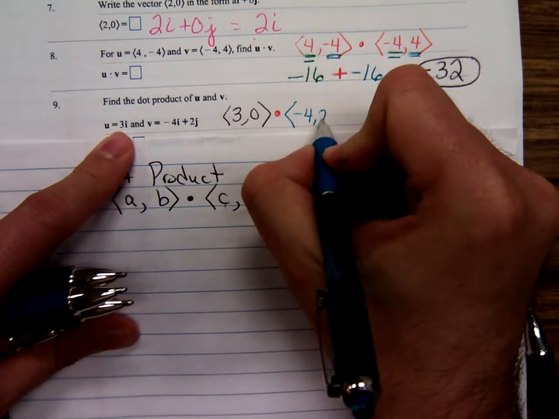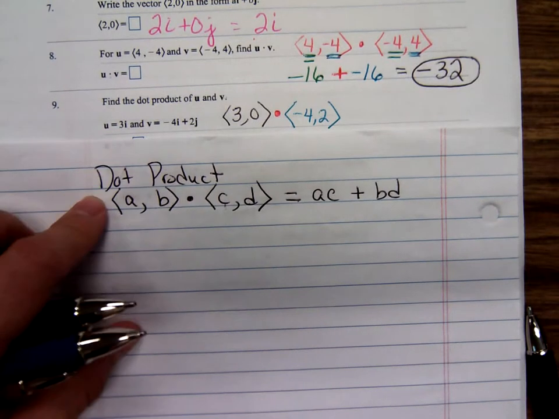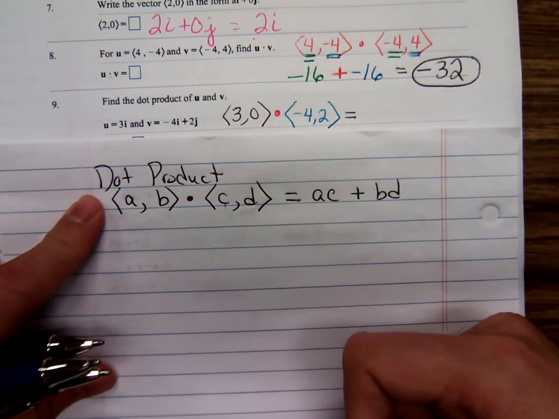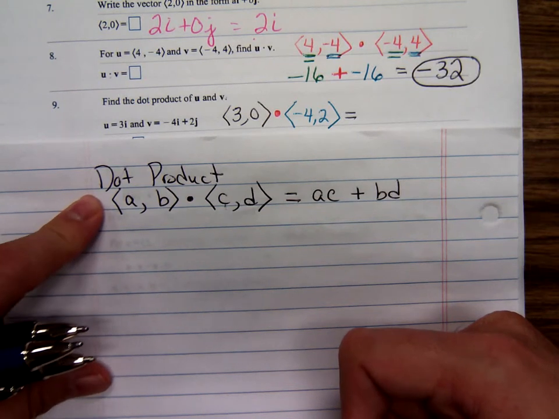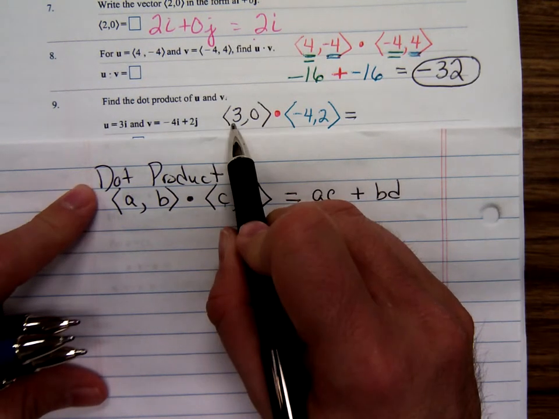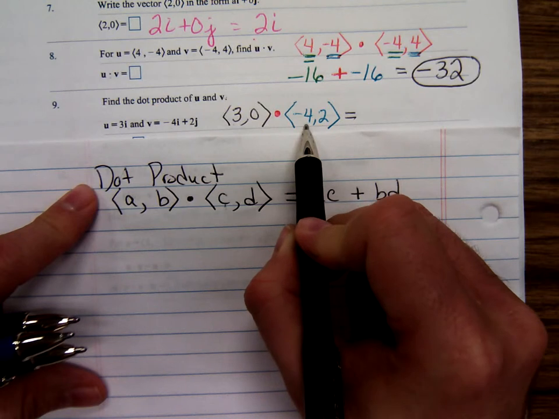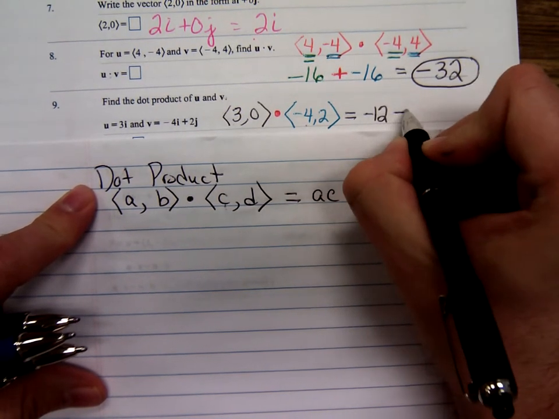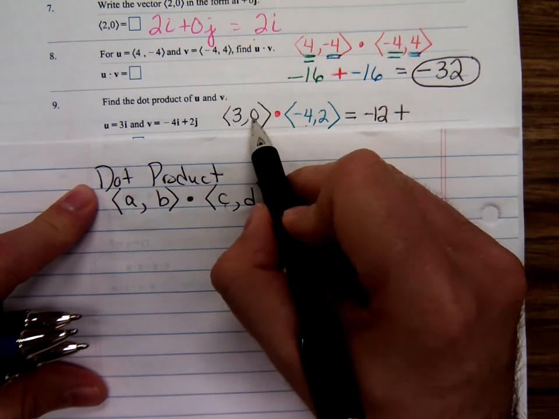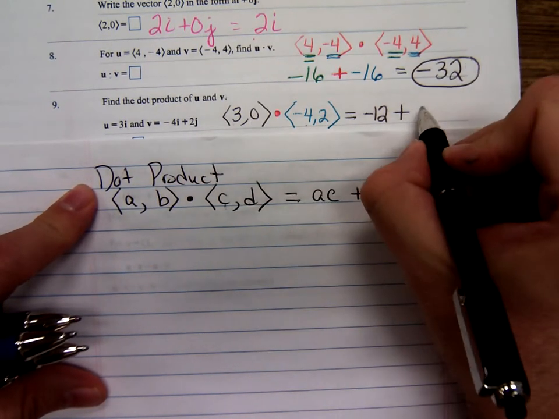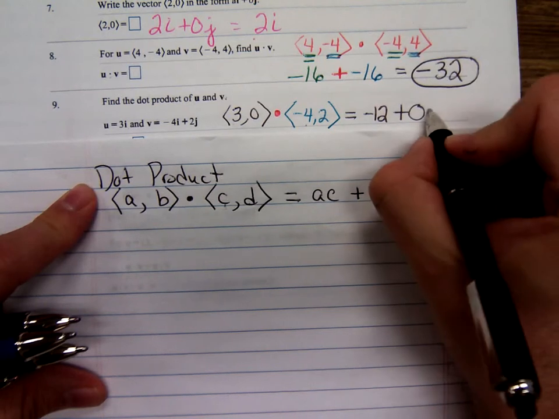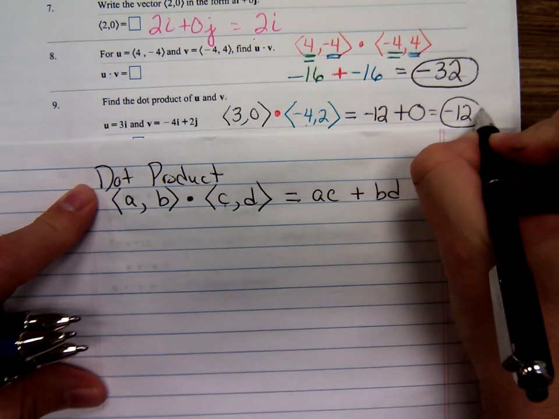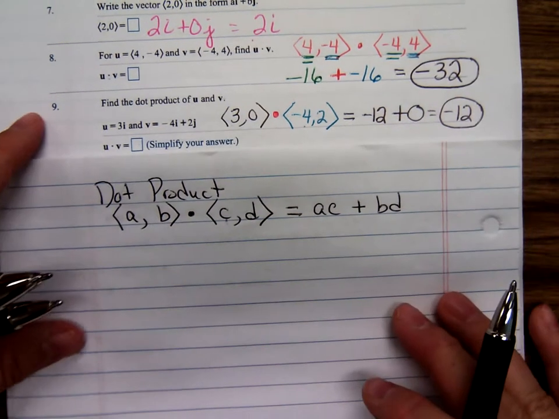And now is it like number 8? Well, yeah, it's even better than number 8. You don't have the same number appearing so many times. You go 3 times negative 4. That's a negative 12. Then a plus. 0 times 2 is 0. So negative 12. Okay.